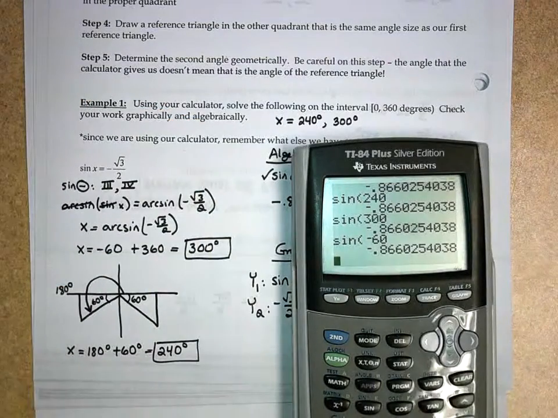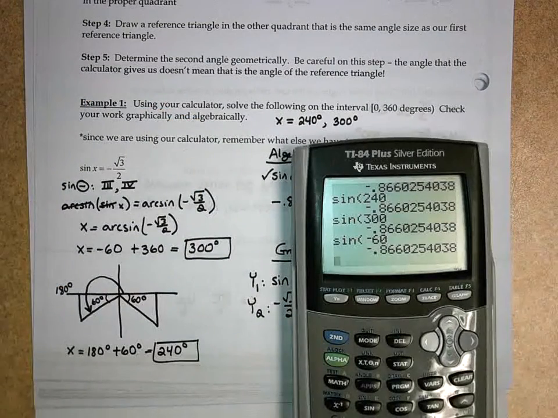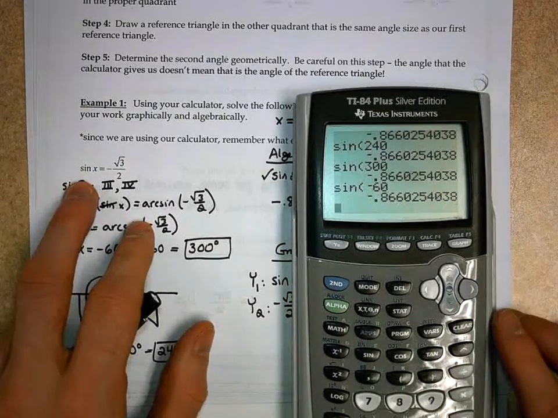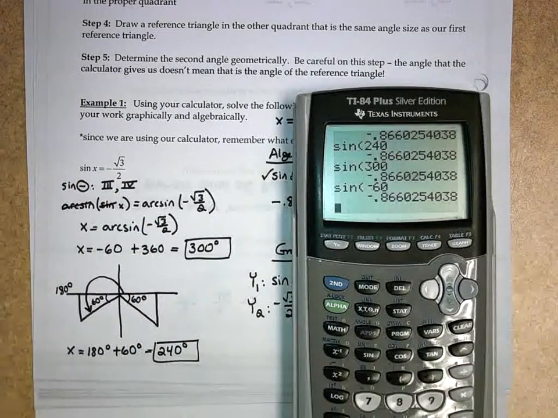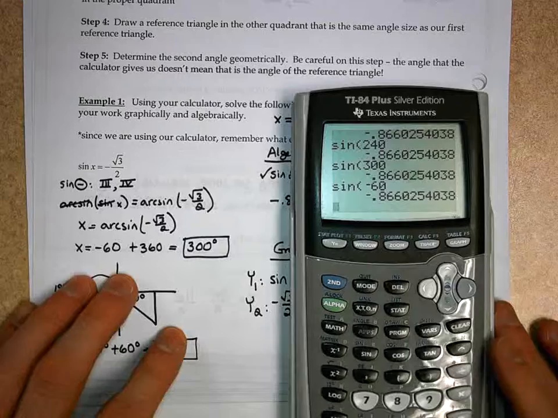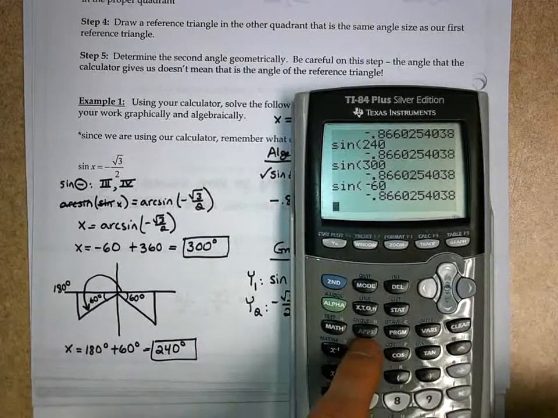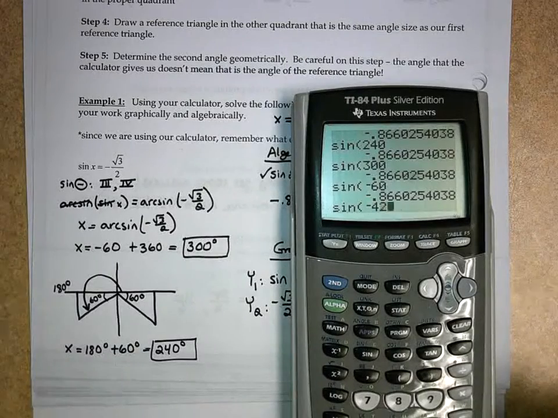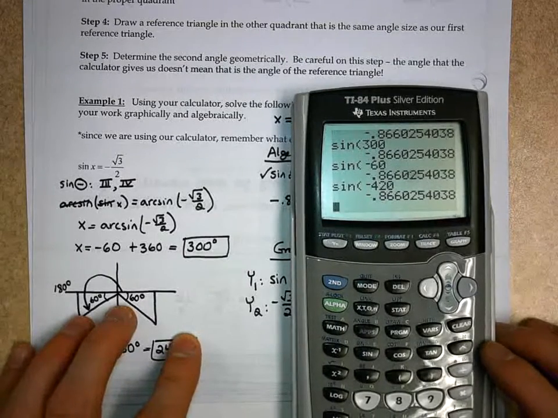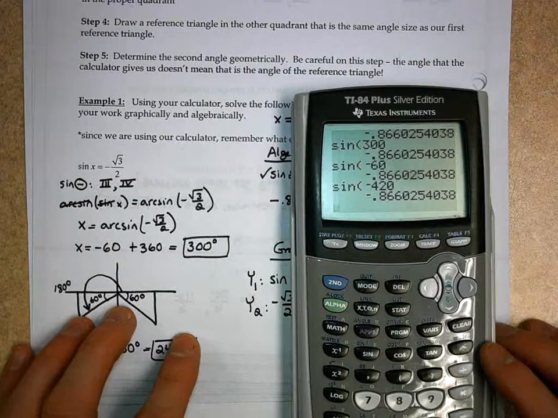But there will be situations where I want to get all solutions. So I'd want to include that negative 60. But then if I've got that, I've got to keep on taking it to the extreme of coterminal angles. What happens if I subtract 360 from that? Well, then I've got the sine of negative 420, and sure enough, that's the exact same answer.